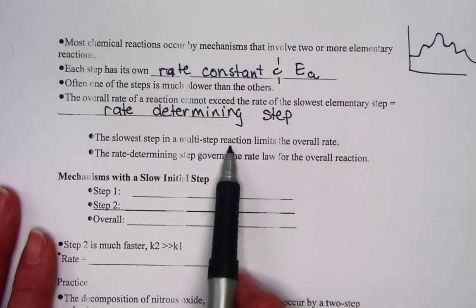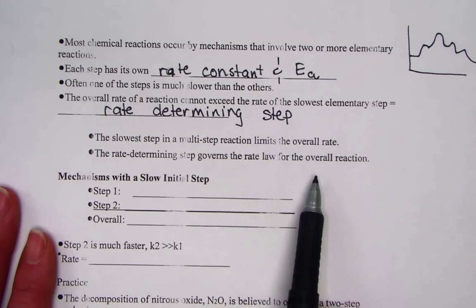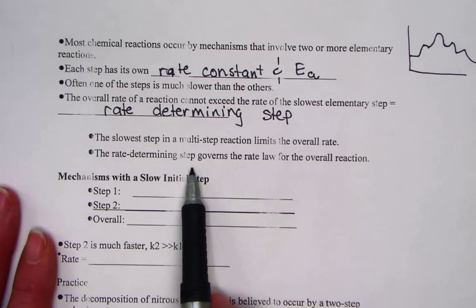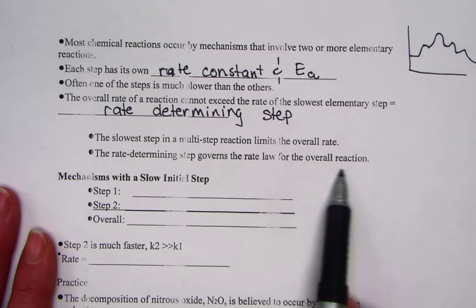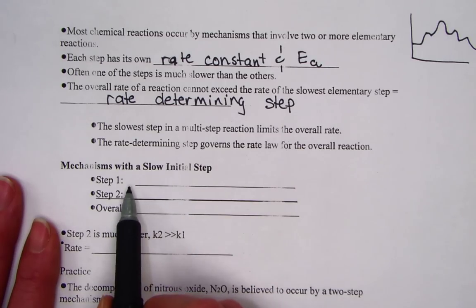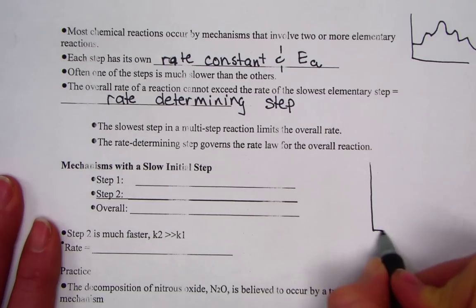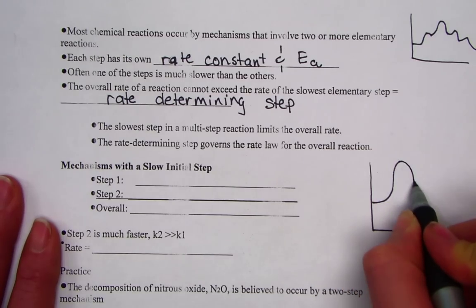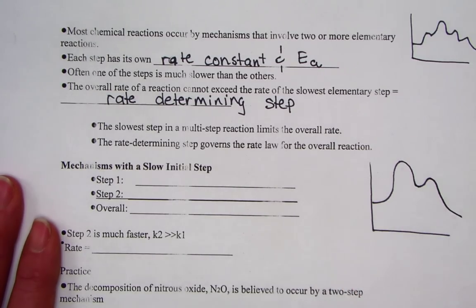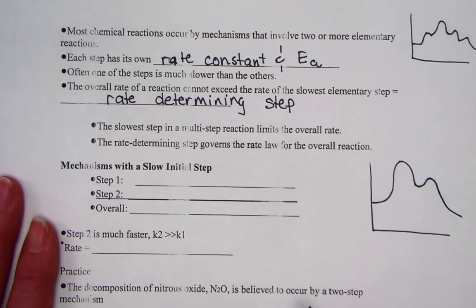If it's a multi-step reaction, each one of those elementary reactions has its own rate law, and the rate law is governed by the slowest step. So that rate determining step governs the rate law for the overall reaction. Let's take a look at a first example in which we'll write an equation with the slowest first step. In other words, the diagram would show the activation energy for the first step to be larger than the second step. The rate determining step gives us the overall equation.